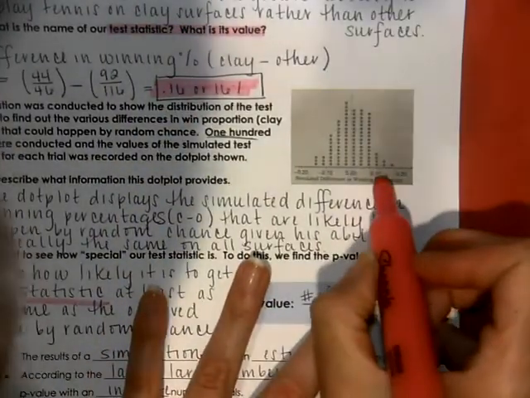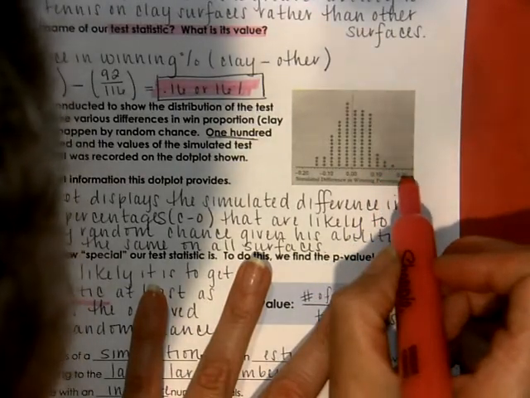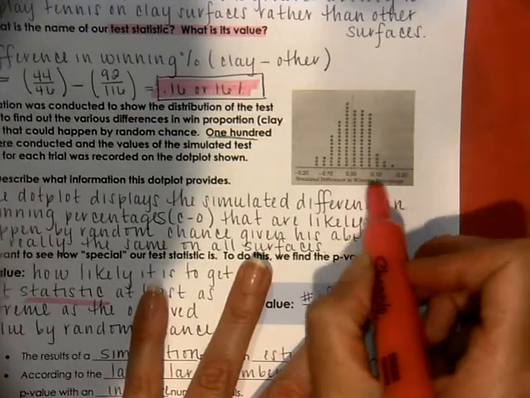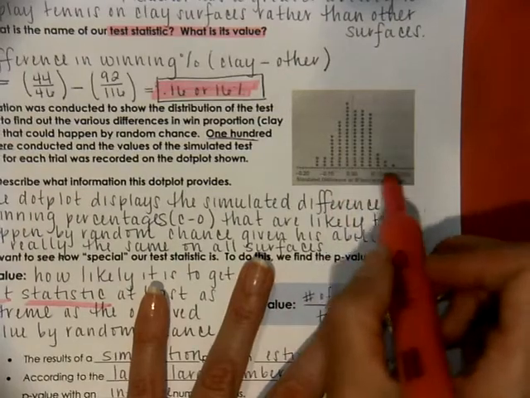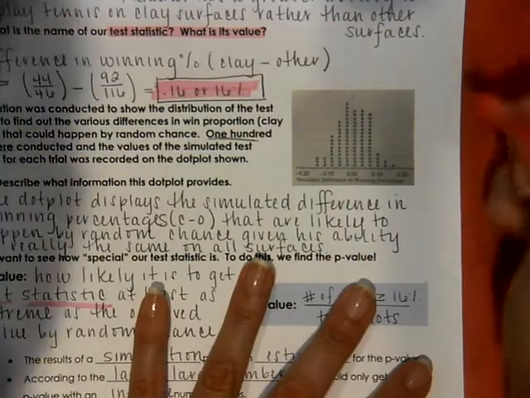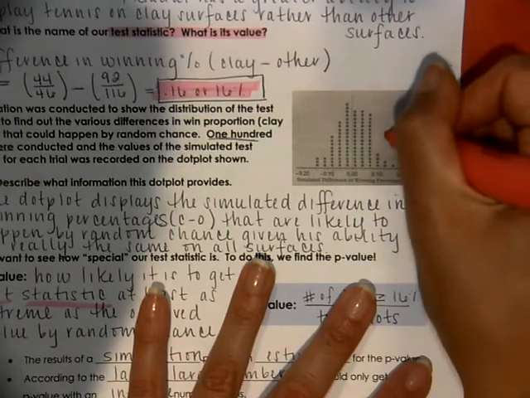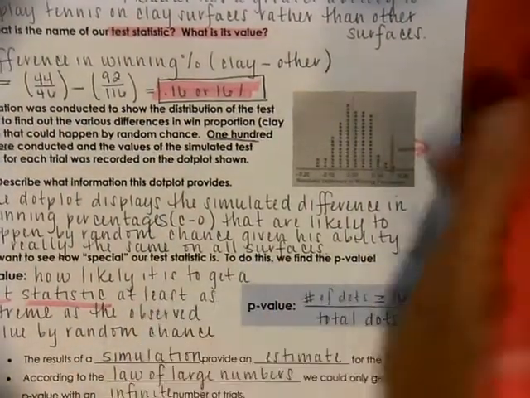So here's 0.1, and then here's 0.2. Sorry, this says simulate difference in winning percentage, but these are listed in proportion. So just think 0.16. It looks like this dot is right at 0.16, because we'll look at that value and higher.